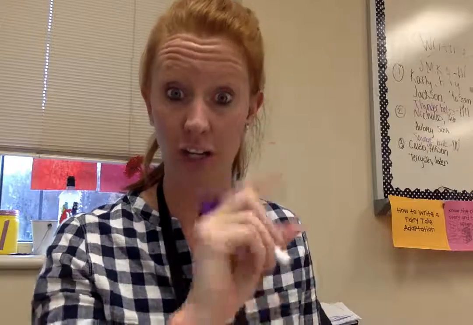When you're finished, make sure you have stars on the ones you got right, circle and fix the ones you got wrong, and you can turn it in under Shragi when you're finished. Nice job!